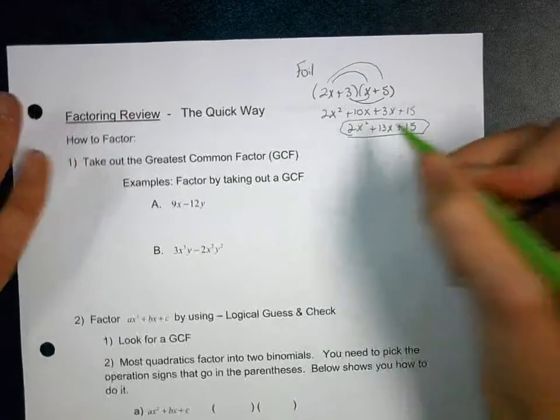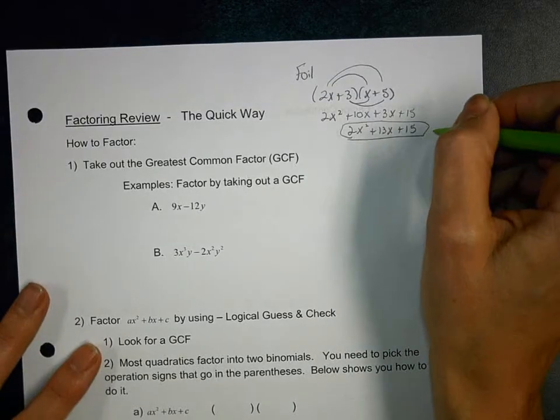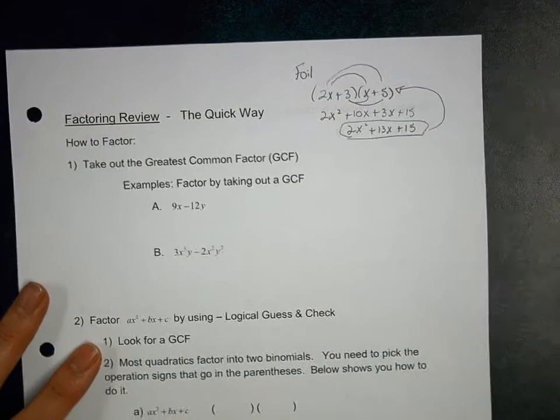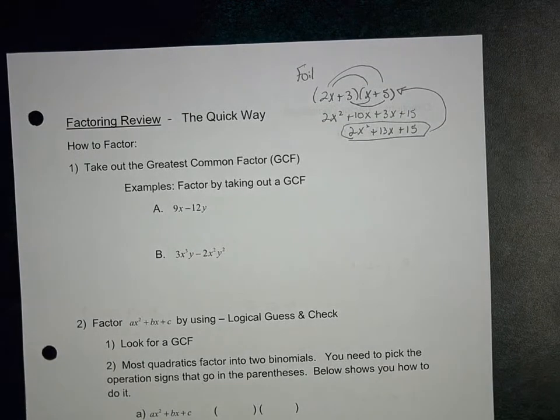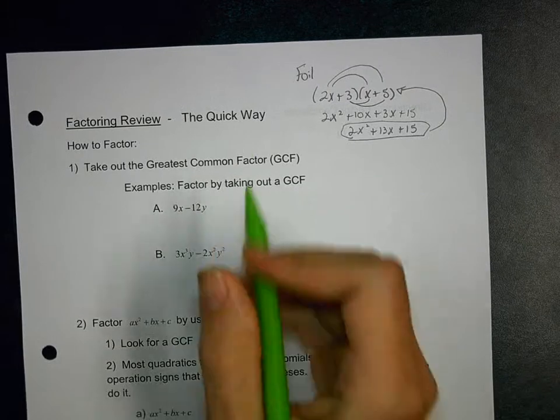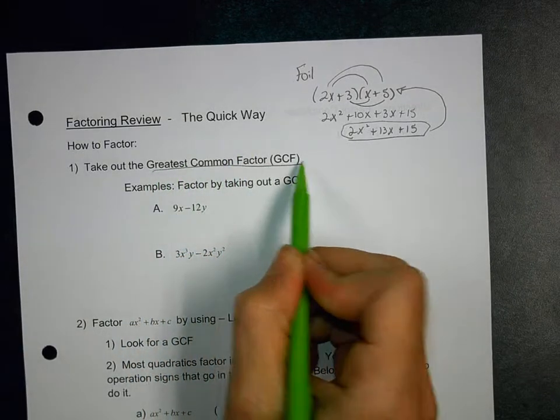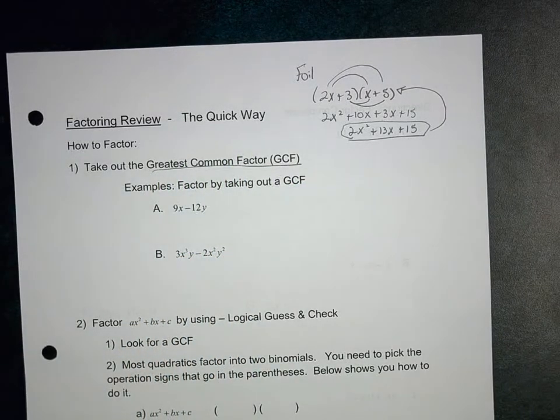All right? So that's multiplying. When I factor, I'm trying to get back to what I started with. So we're breaking it down to its parts, kind of like the idea of prime factorization when you were younger. I'm going to talk to you mainly today about quadratics, which is 3 terms. But I do want to remind you the number one thing you have to do when you factor. The number one thing you have to remember to do is take out the greatest common factor, or what we call here in America GCF.